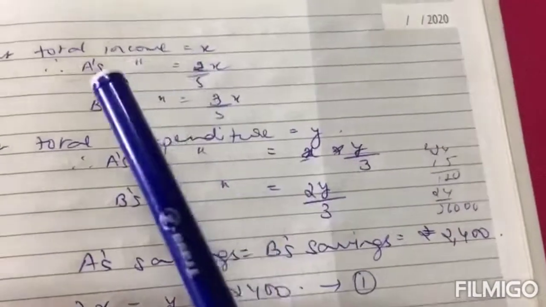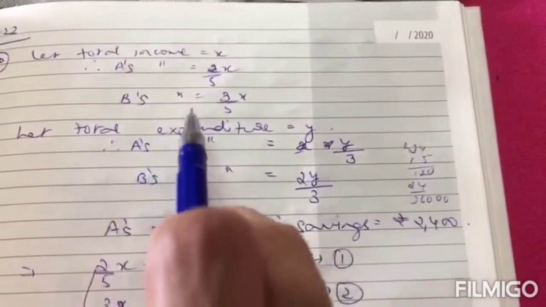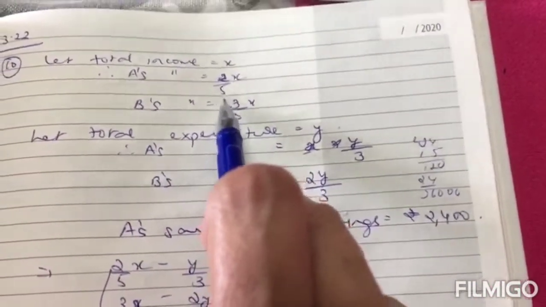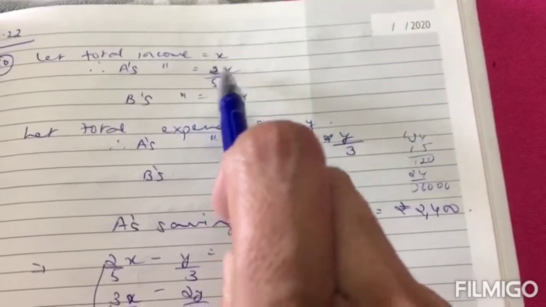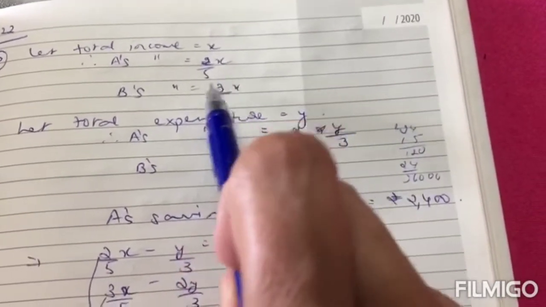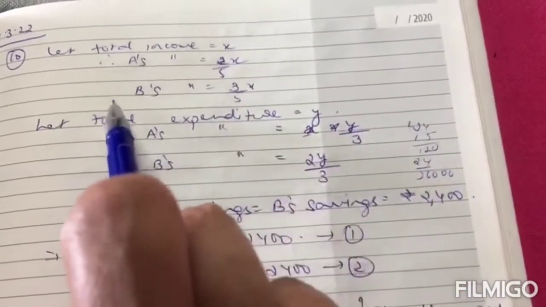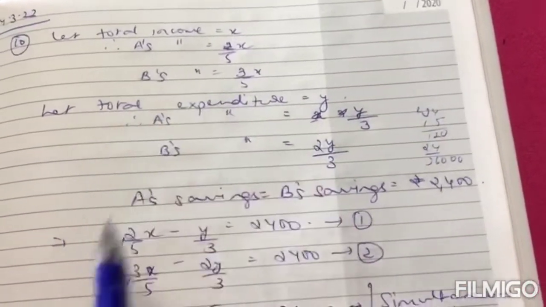How did I get 5? They said that it's 2 plus 3. That becomes your consequent or denominator, remember? And 2 is your antecedent or numerator. So 2x by 5 and 3x by 5. 3x by 5 is B's income.